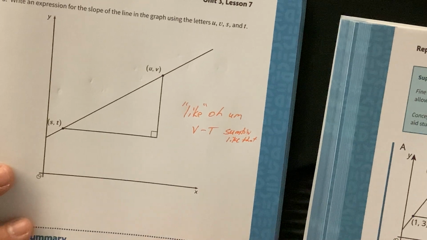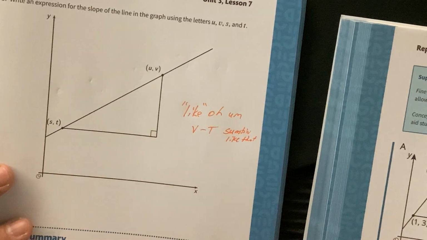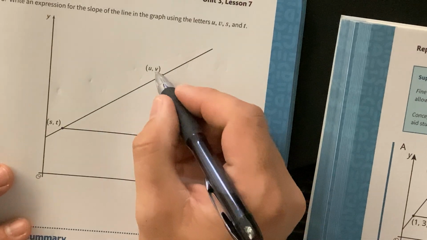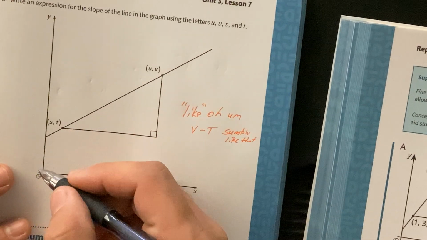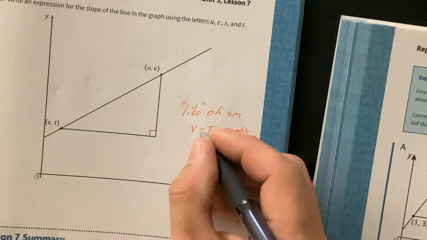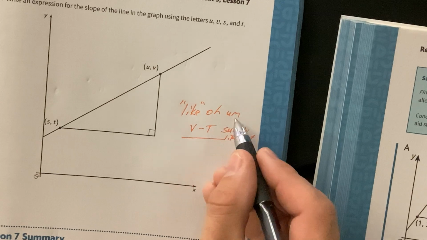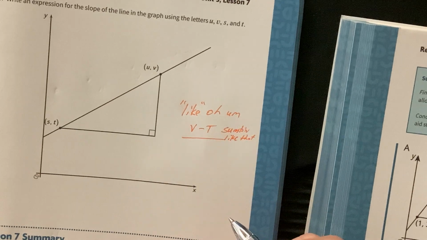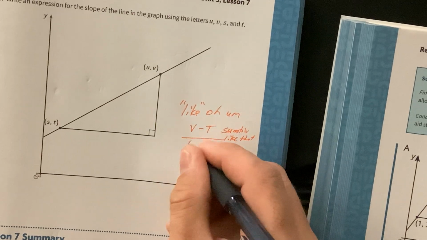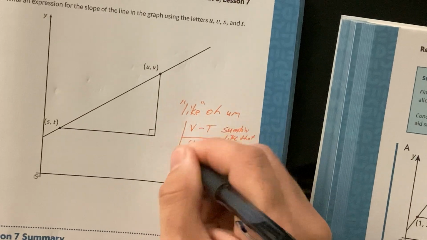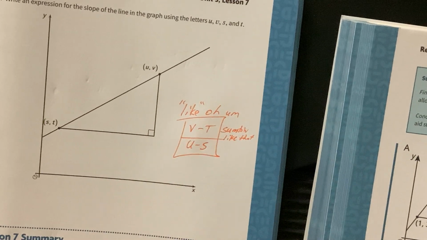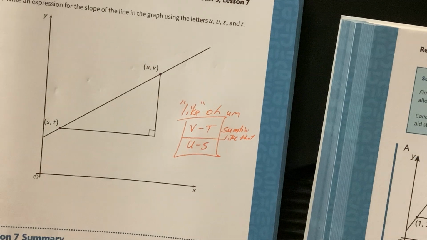That's right on. I like V minus T. Yeah, that looks good, right? Subtract the y's. V minus T. Just like you did on the previous problem. Over? U minus S. U minus S, yes. There it is. Subtract the y's over the x's. Doesn't matter if they give you numbers, letters, it doesn't matter.